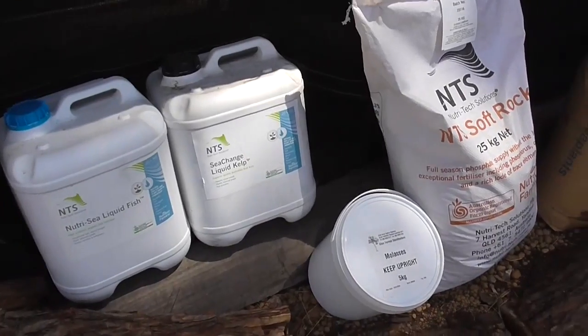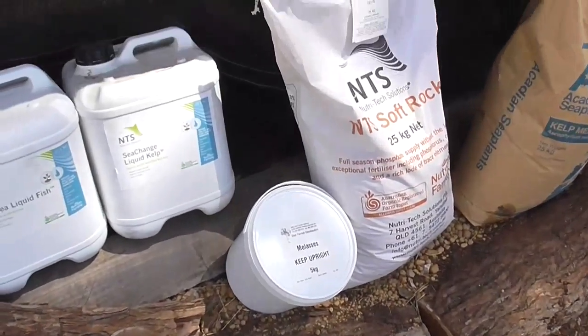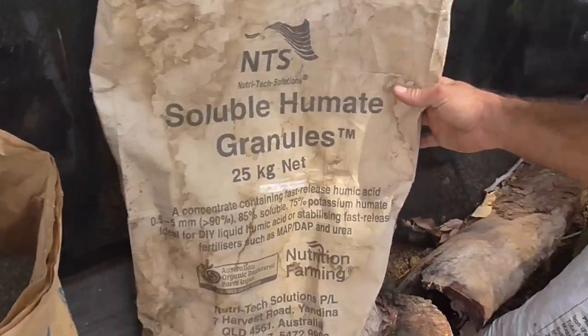So the other one we're adding, the last one which we're adding today, is soluble humate granules.